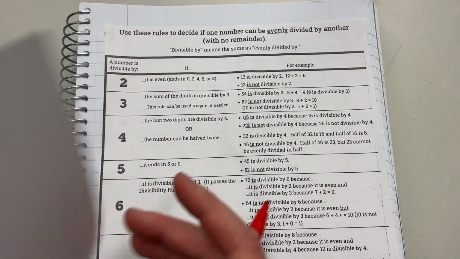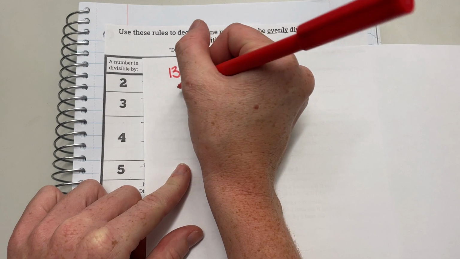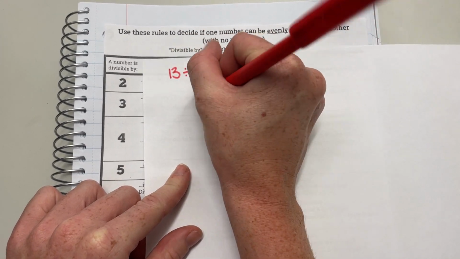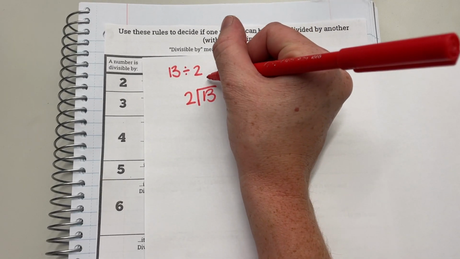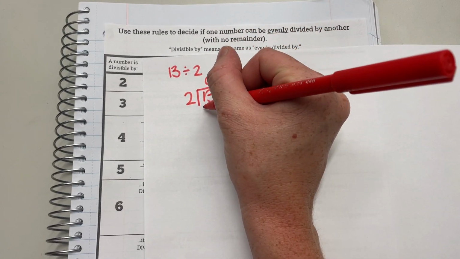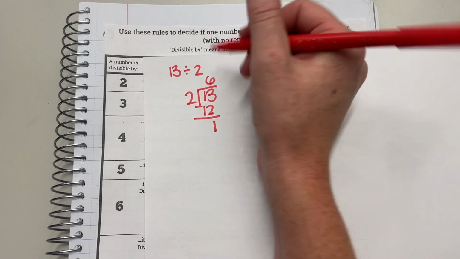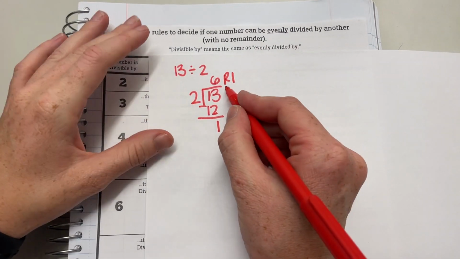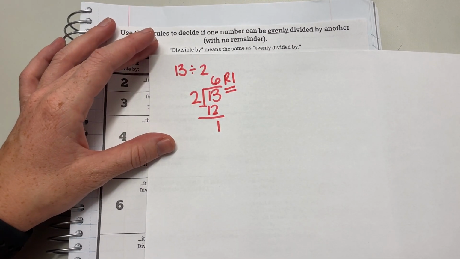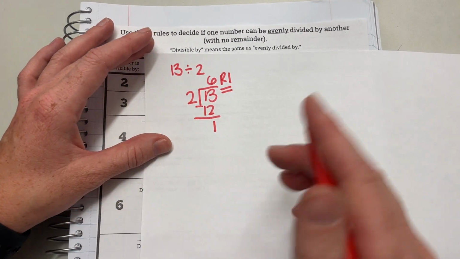So if I had the number 13 and I want to divide it by 2, 2 can go into 13 6 times without going over. 6 times 2 is 12. I subtract, I get 1 left over. So I get 6 remainder 1 when I divide it. This means that it is not divisible by 2 because there's a remainder. So we can't have any remainders. It has to go in evenly.